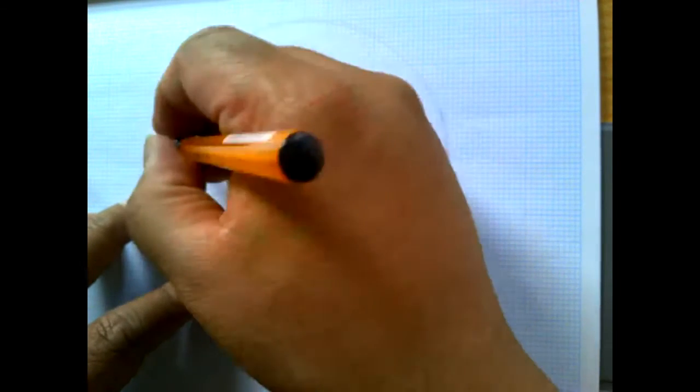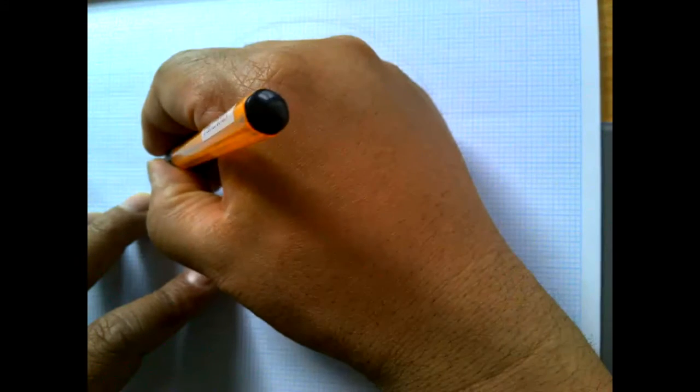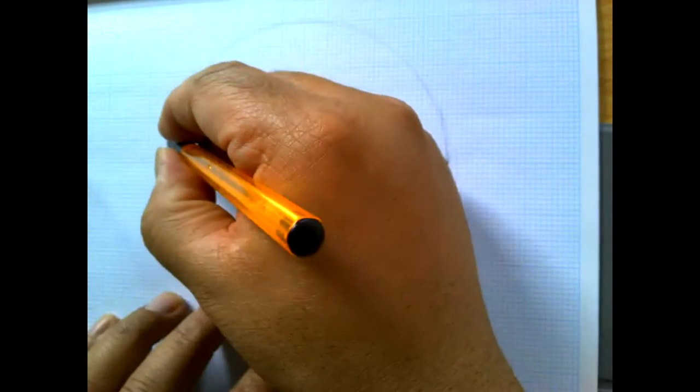And that's the tricky bit. I'll just draw this circle for now so that it's very clear to you.